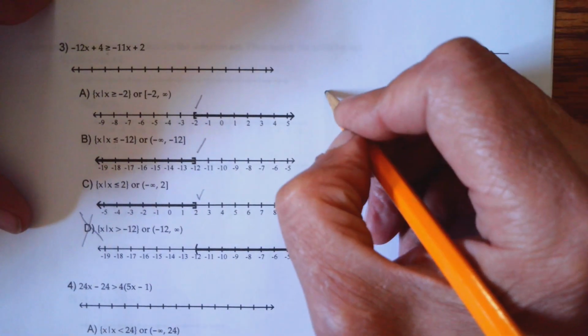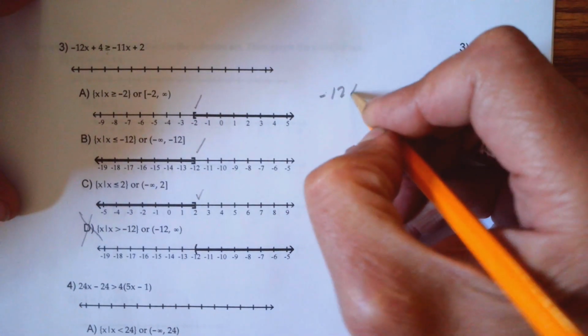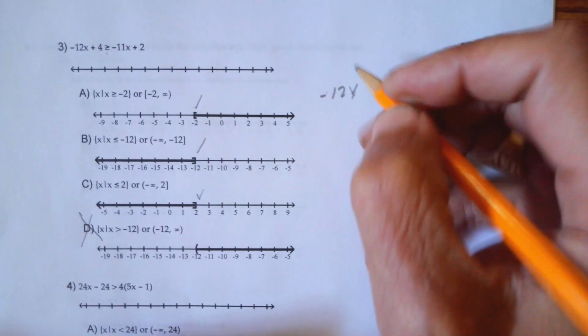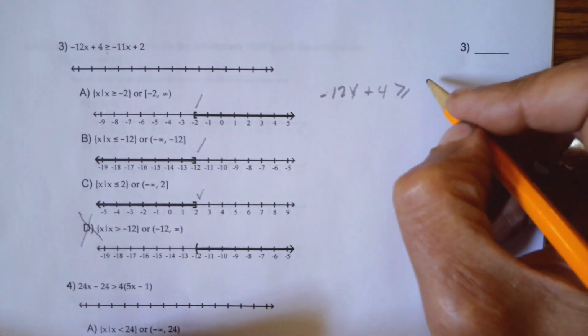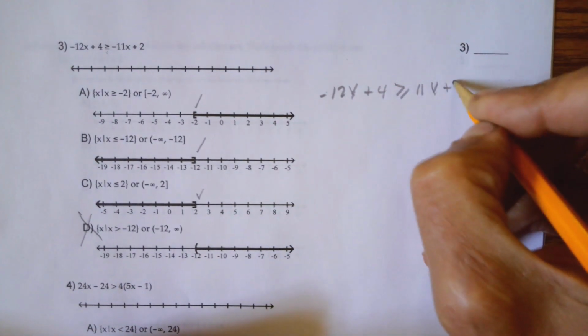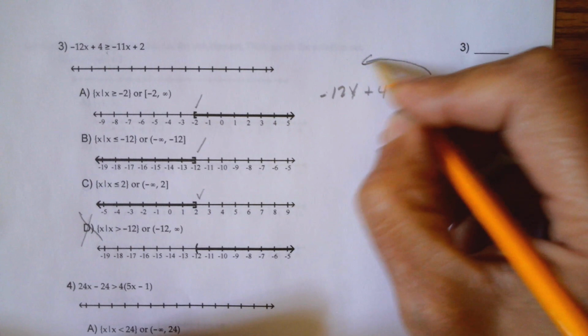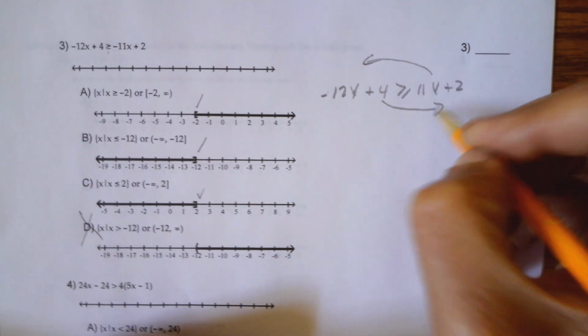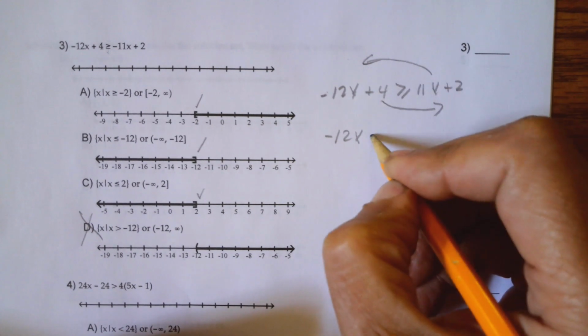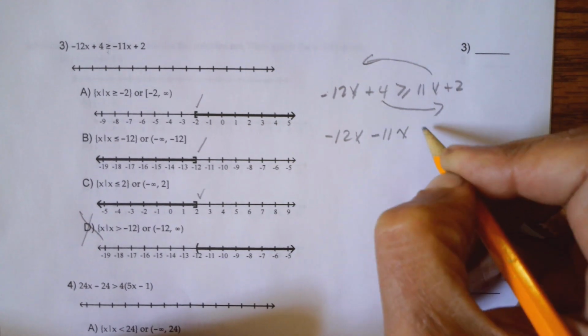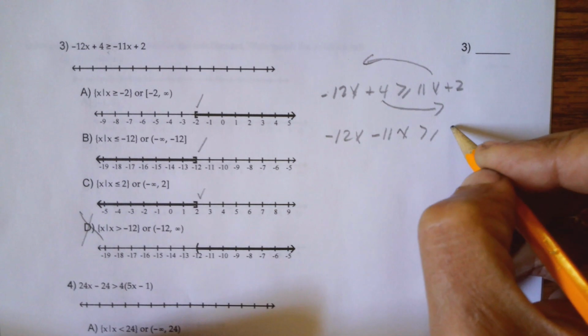All right, so minus 12x plus 4 greater than or equal to 11x plus 2. I want to bring the x term over to the left and the constant term over to the right. Minus 12x just crosses over as a negative. Greater than or equal to, the 2's already there.